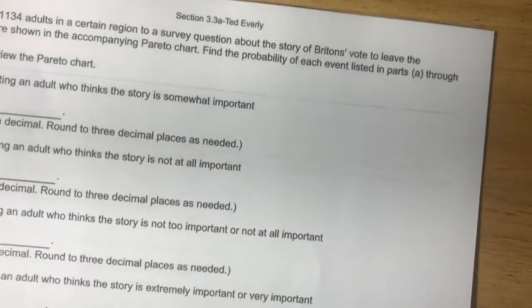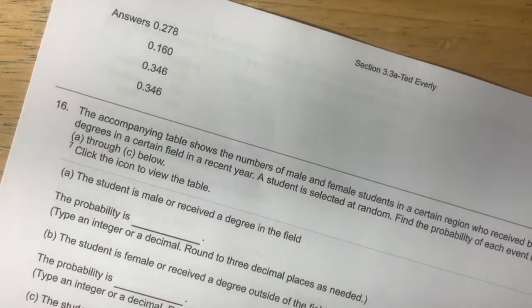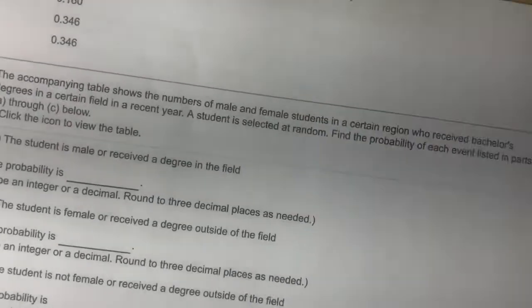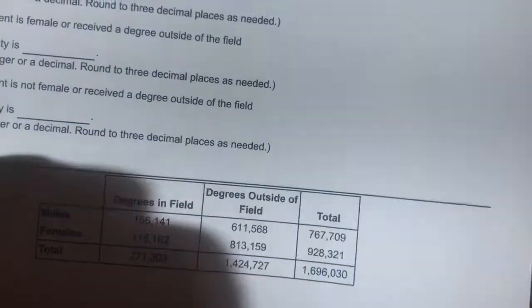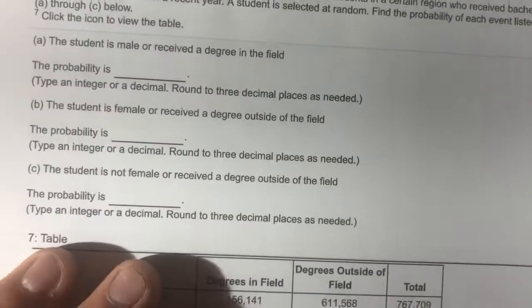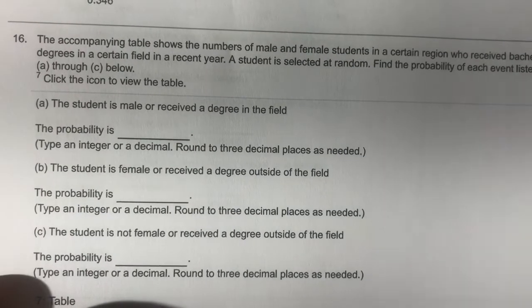Okay, here's another one. I'll let you guys do this one. Then we got a couple like this right here. For 16. Okay. All right, number 16.